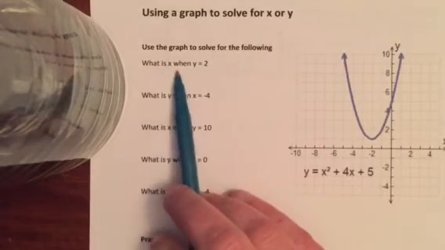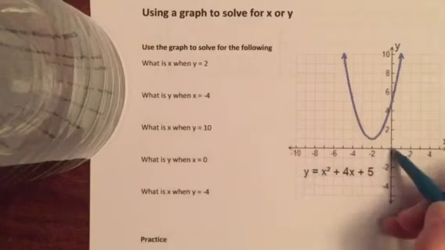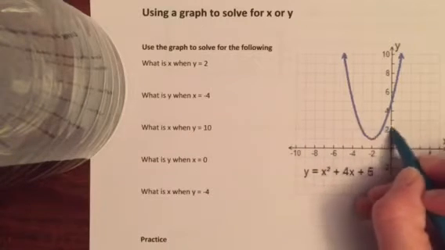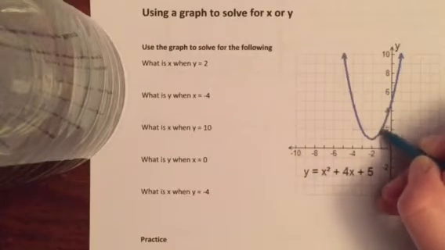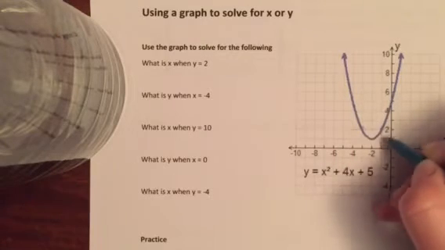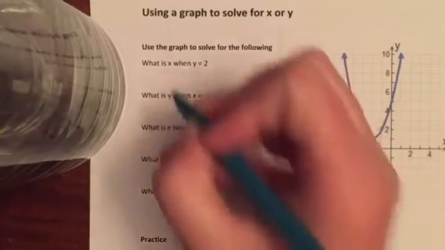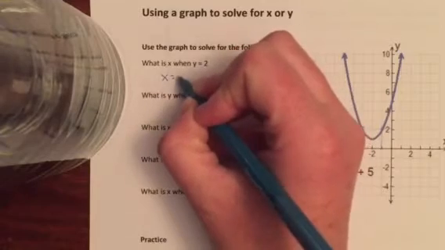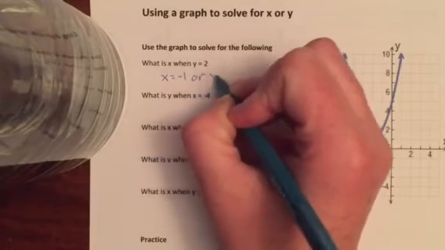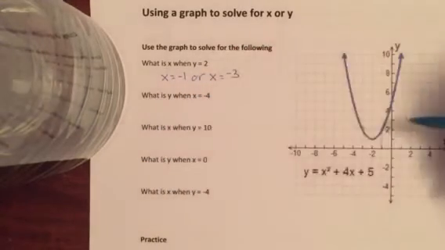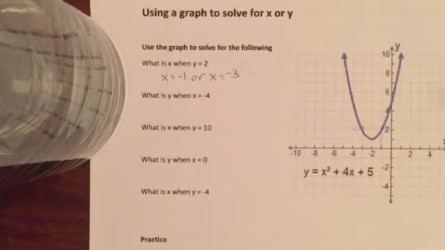So our first question is, what is x when y is 2? So we quite simply go to where y is 2, and we look and see where it crosses. It looks like it hits it right there and there. So that's at -1 and -3. So we're going to say x equals -1 or x equals -3. So if it hits it twice, we're going to write two answers.